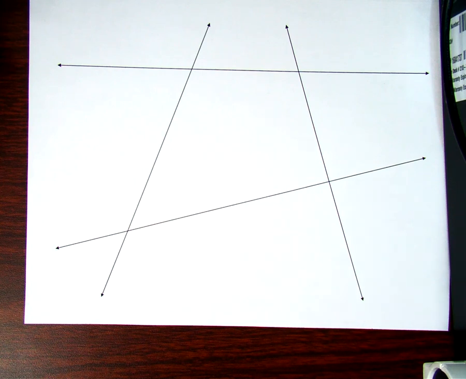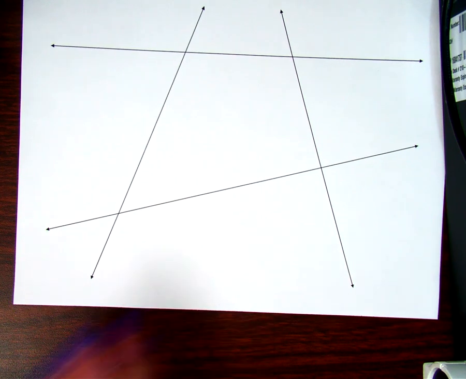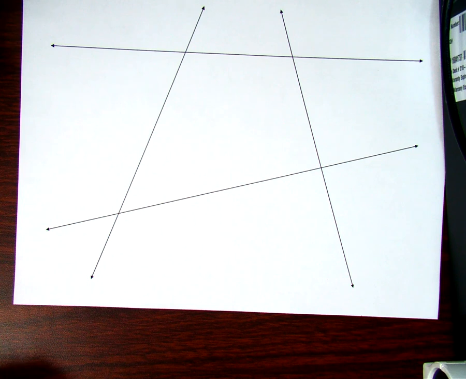All right, sometimes when we're working with transversals, there's going to be multiple, more than just our 3 lines, and we're going to have to think about where our transversal is. So I have here a picture that has 4 different lines drawn, and I'm going to use pencil eraser tops to identify certain angles so that we can figure out if there is a transversal that connects them, and then if there's a relationship between the 2 angles.